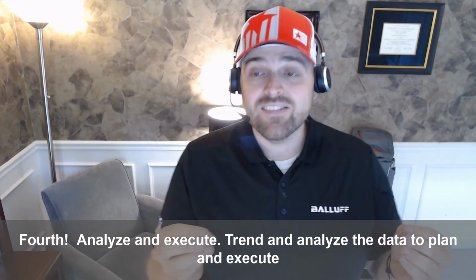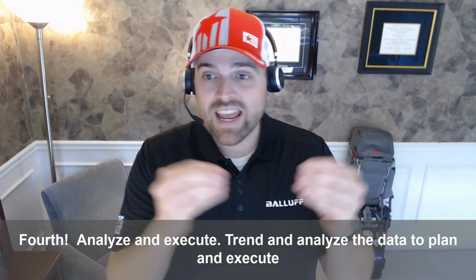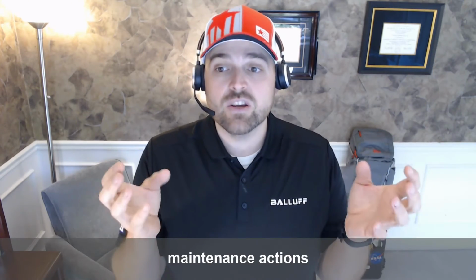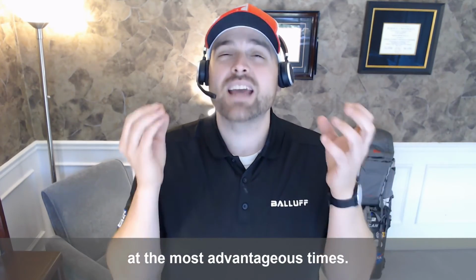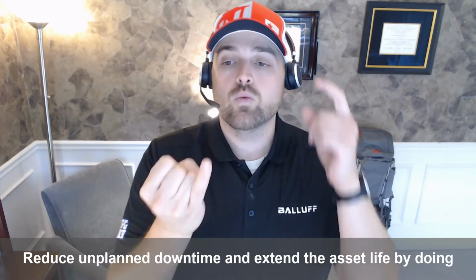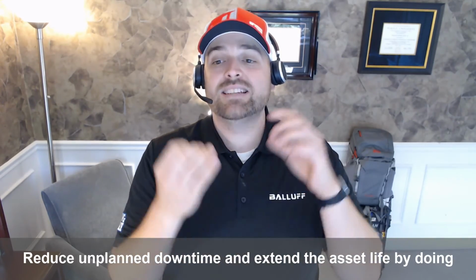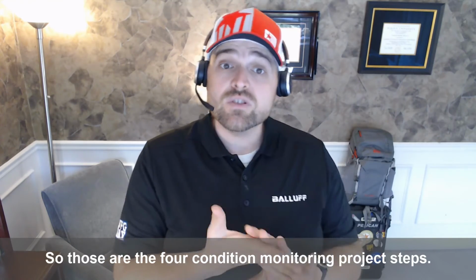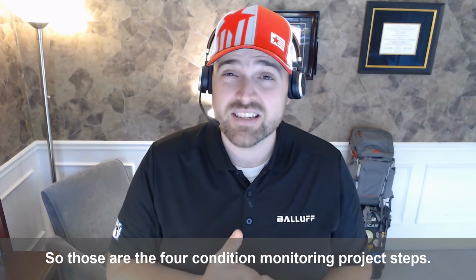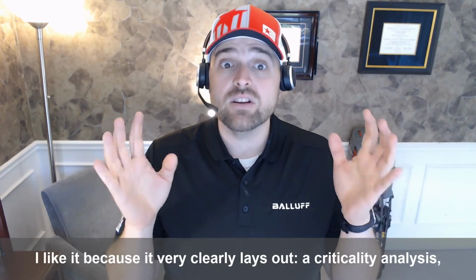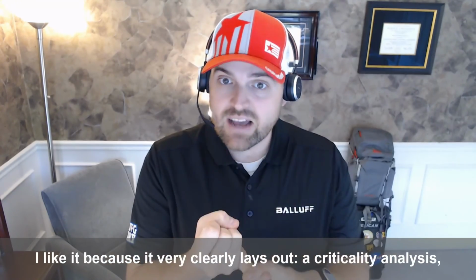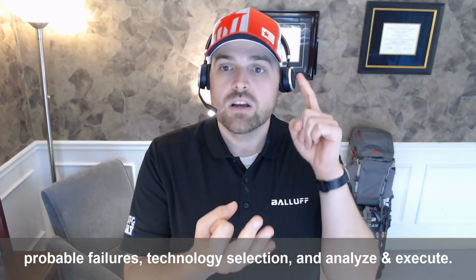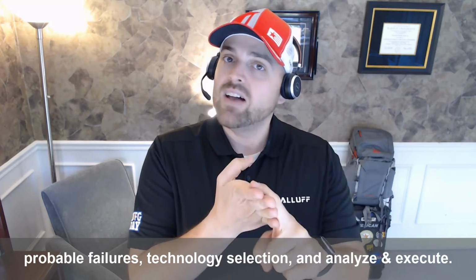Fourth, analyze and execute. Trend and analyze the data to plan and execute maintenance actions at the most advantageous times. Reduce unplanned downtime and extend the asset life by doing these things. So those are the 4 condition monitoring project steps. I like it because it very clearly lays out a criticality analysis, probable failures, technology selection, and analyze and execute.